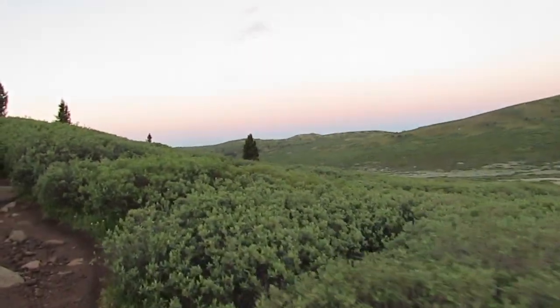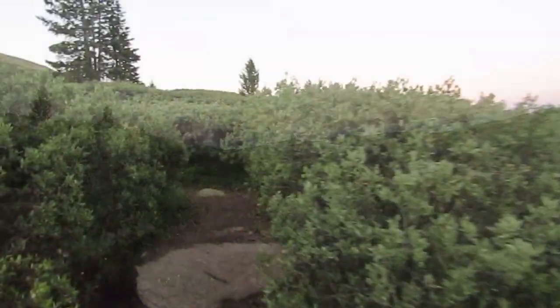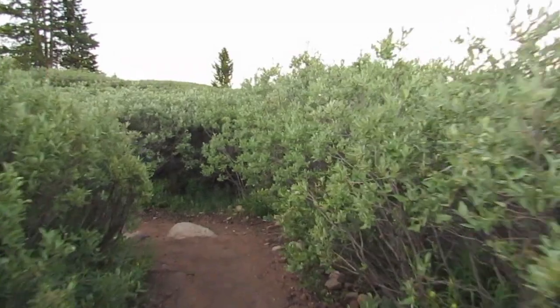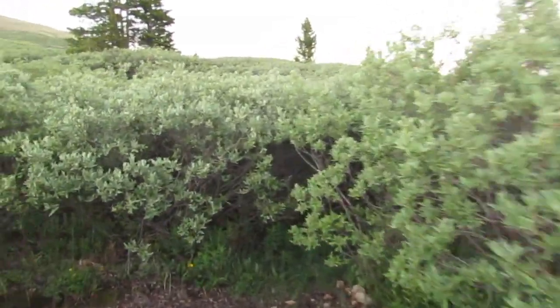So continuing along in a roughly east direction, as you can see, we're finally starting to gain some elevation here.